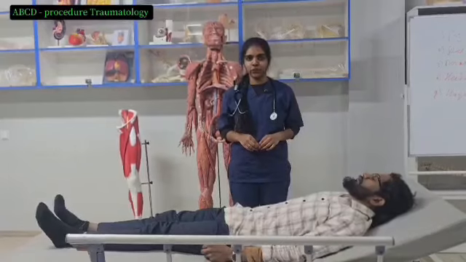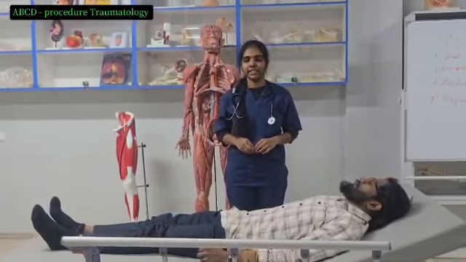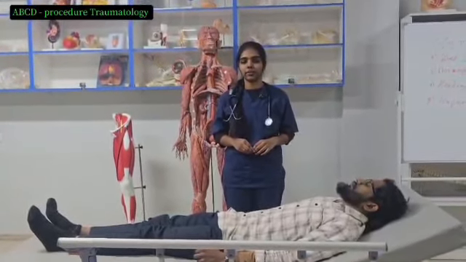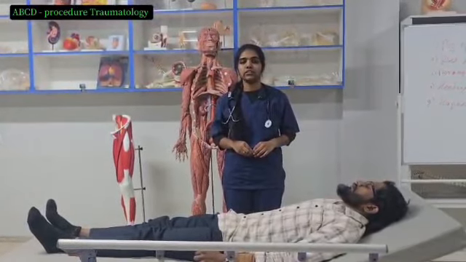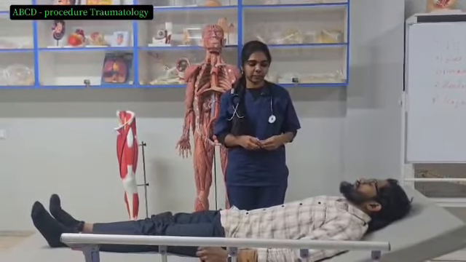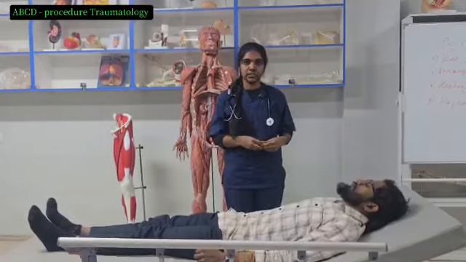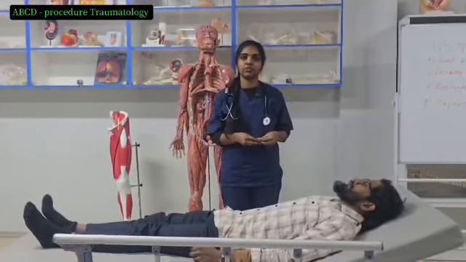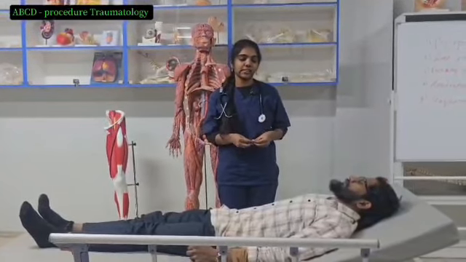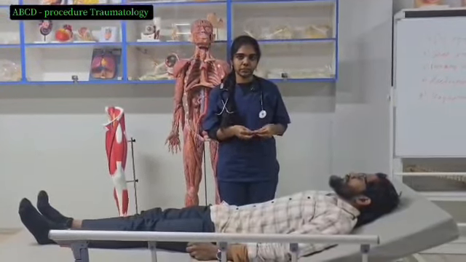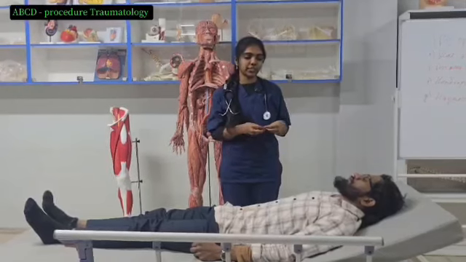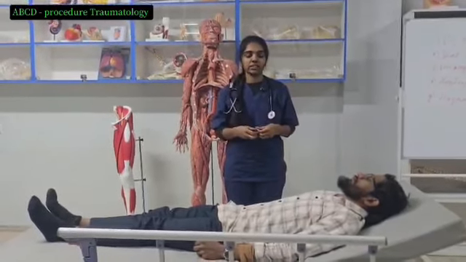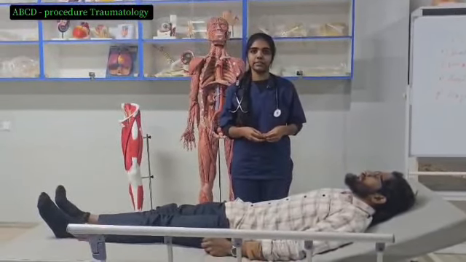In the ABCDE protocol, now I am going to explain E. E stands for exposure or environmental control. In exposure, we have to expose the patient completely by removing their clothes and check for any abnormalities, any internal bleeding, and any penetrating injuries. Then check the back of the patient, and inspect the patient from head to toe so that we can find any abnormalities.